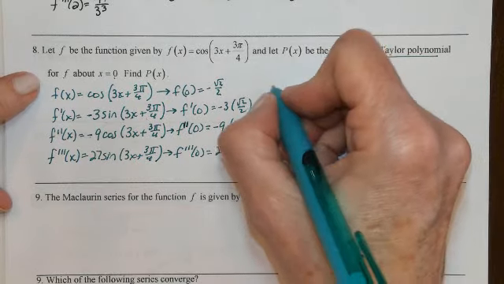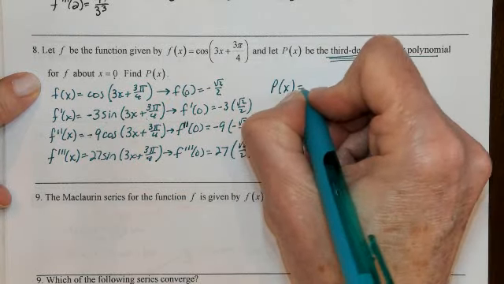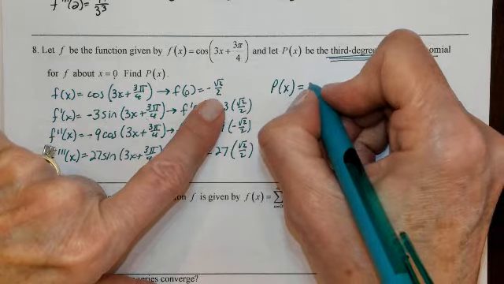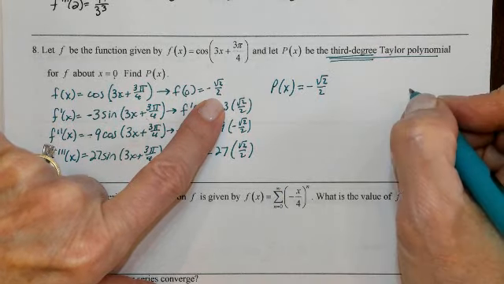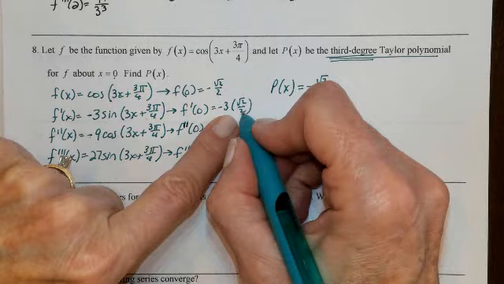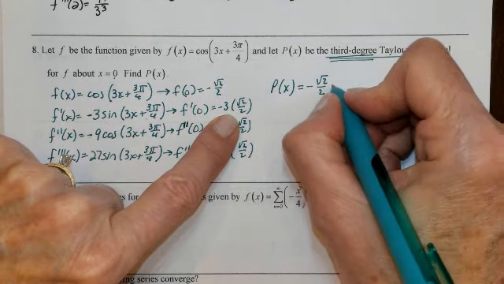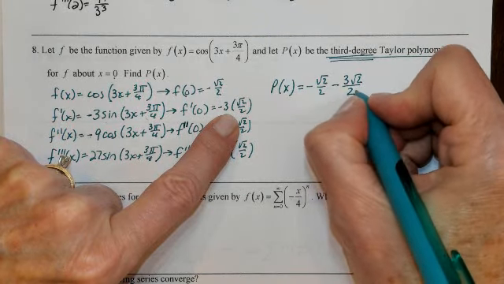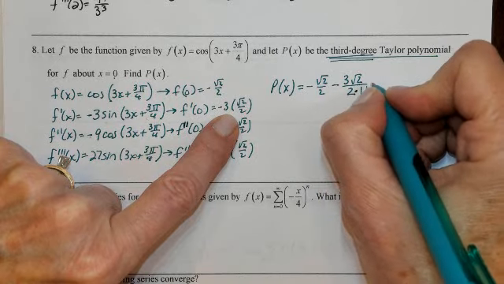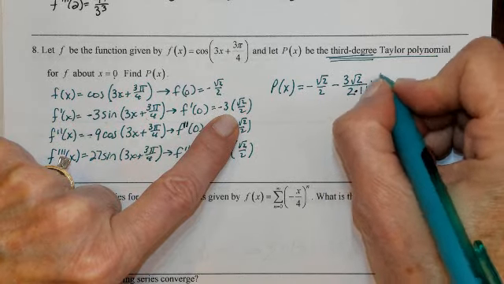So p of x, the third degree Taylor polynomial, will be, we start with our constant, and that's just our first term. For the second term, we use the first derivative, negative 3 square root of 2 over 2, divided by 1 factorial, times x minus 0 to the first.